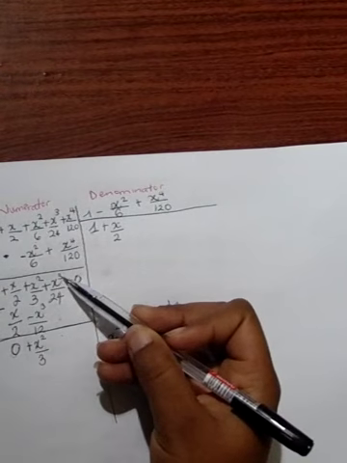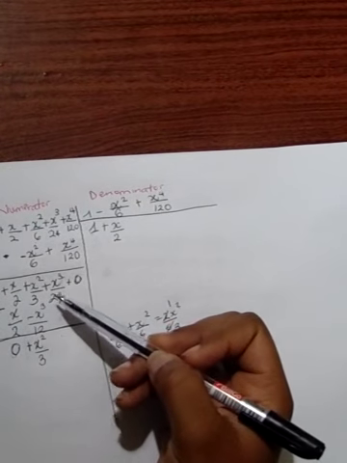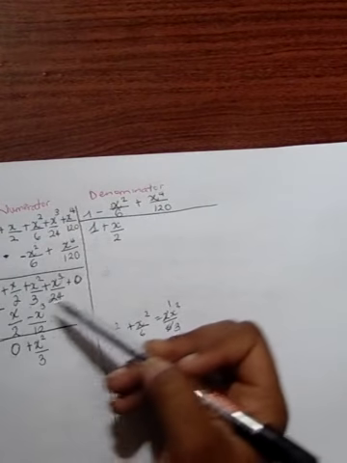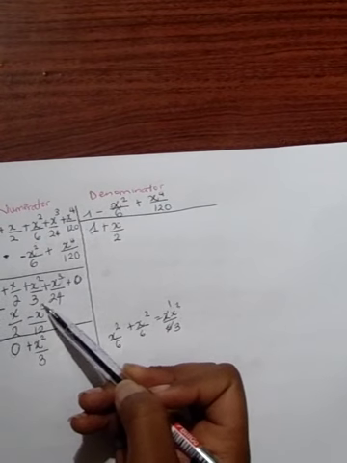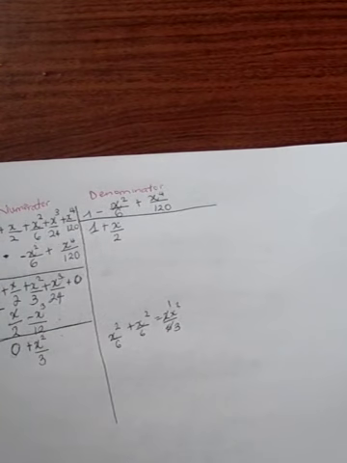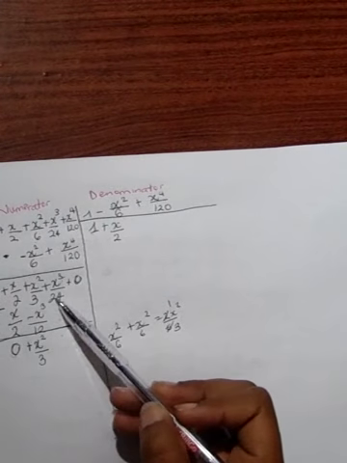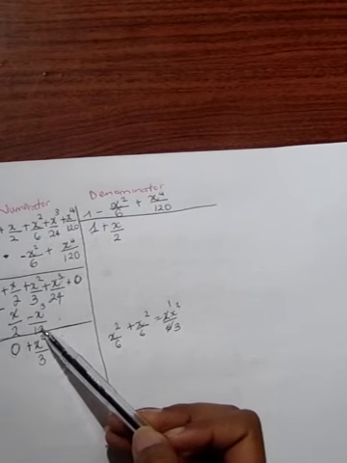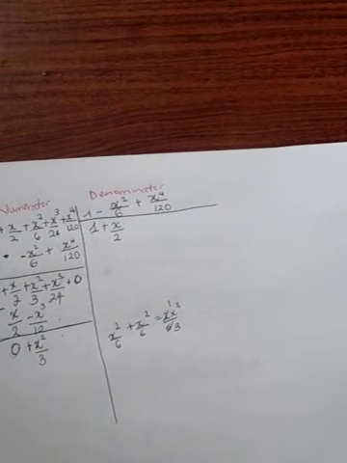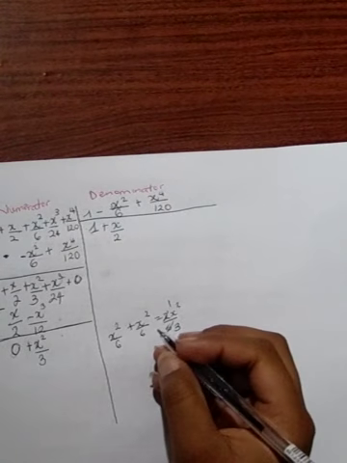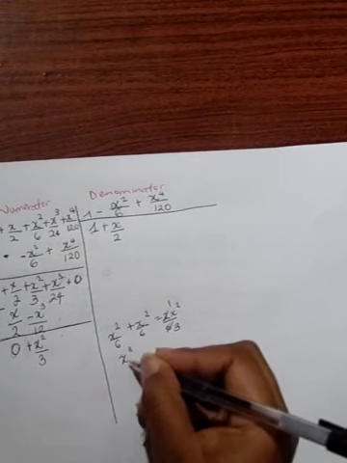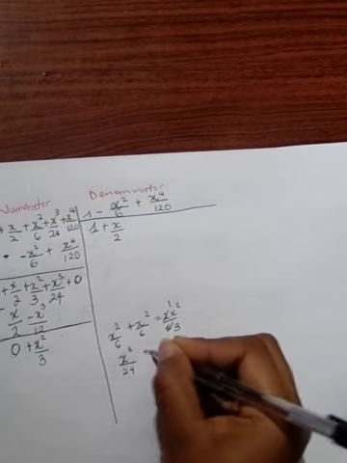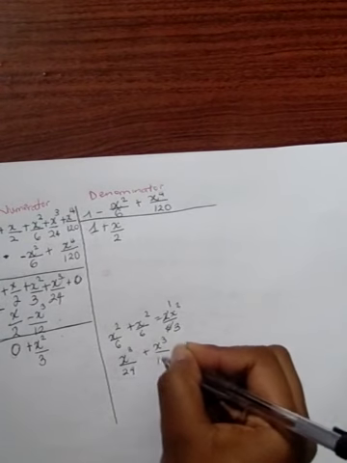So now x raised to the power of 3 over 24 minus x raised to the power of 3 over 12. So that's x raised to the power of 3 over 24 minus is plus, so it will be plus x raised to the power of 3 over 12. So we're going to have x raised to the power of 3 over 24 plus x raised to the power of 3 over 12.